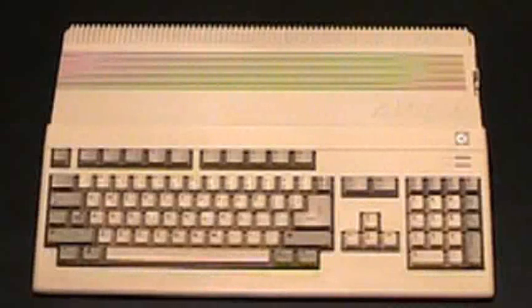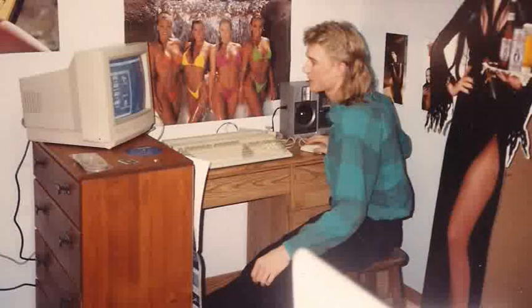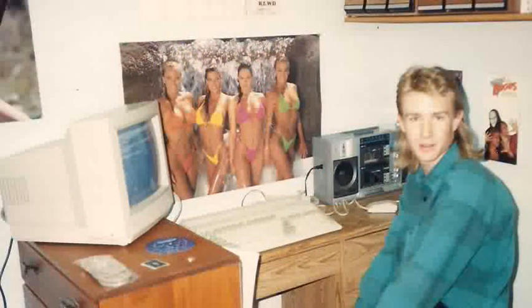bought an Amiga 500. And here's a picture of me with my new Amiga 500, a proud young man there. Of course, obviously a teenager with the lovely ladies on the wall and the mullet starting to blossom nicely there.